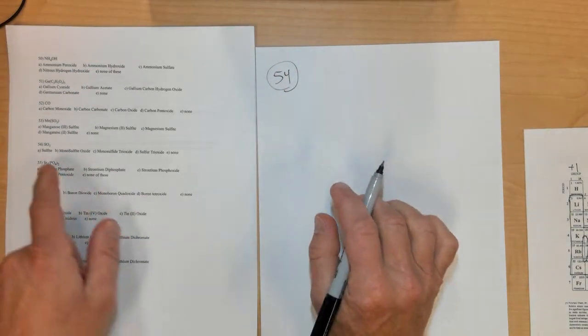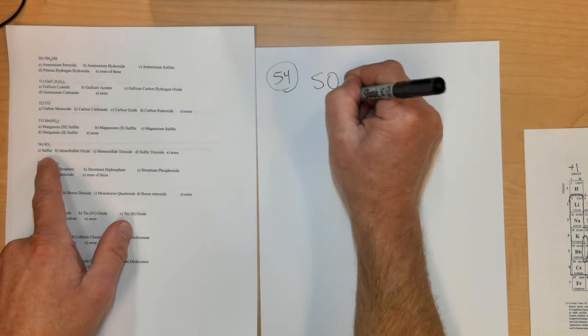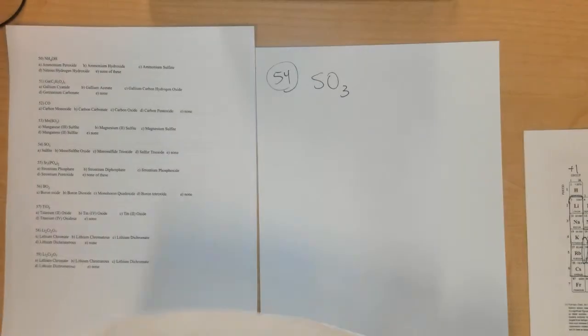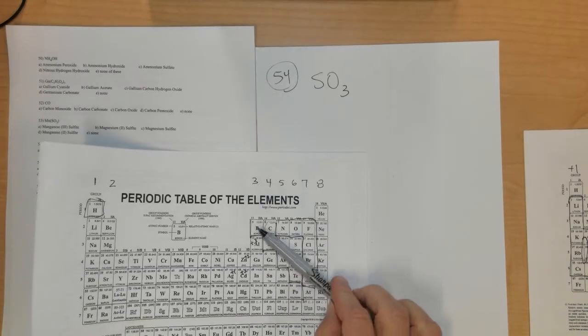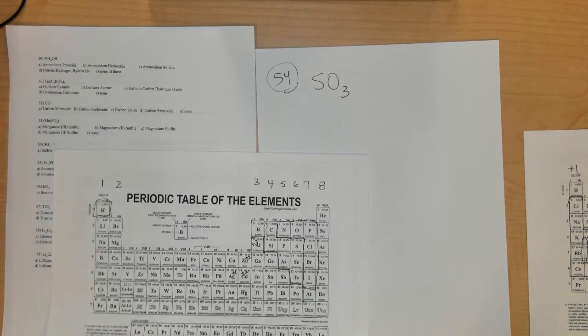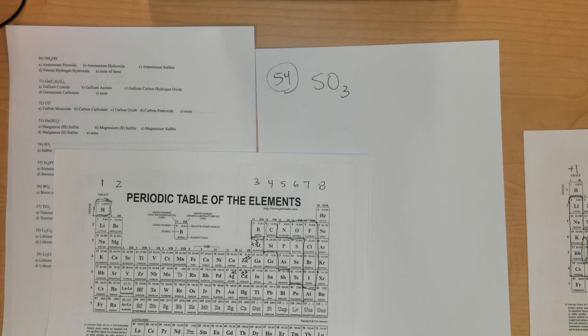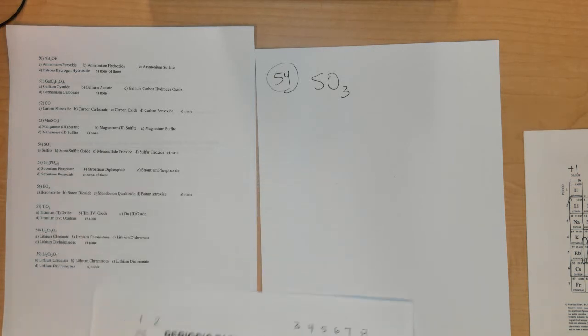So 54 says SO3. Immediately I look on my periodic table and I realize sulfur and oxygen are both in the non-metals area. Ooh, non-metals. It's not ionic then, right? Non-metals are always molecular or covalent.